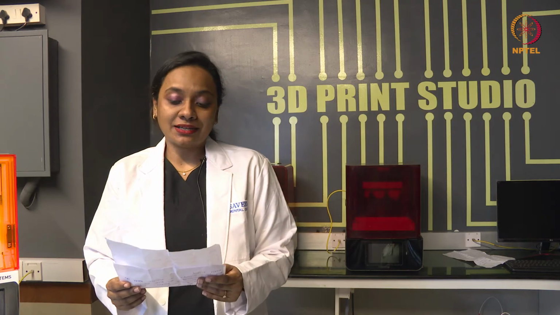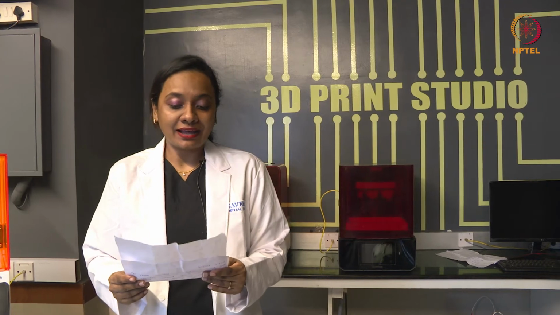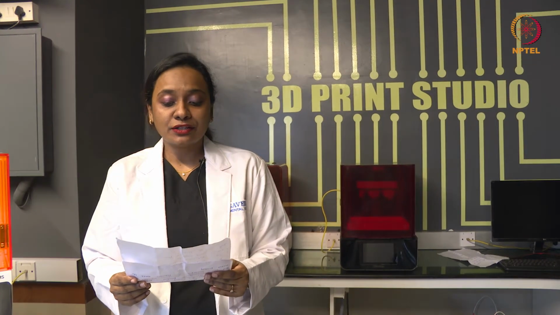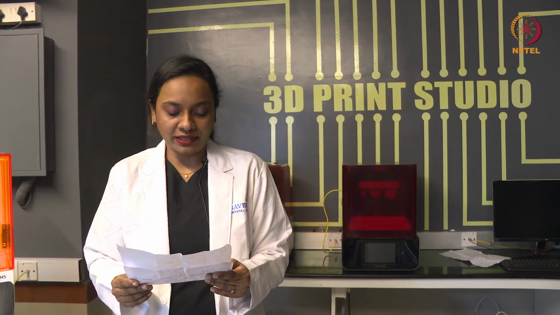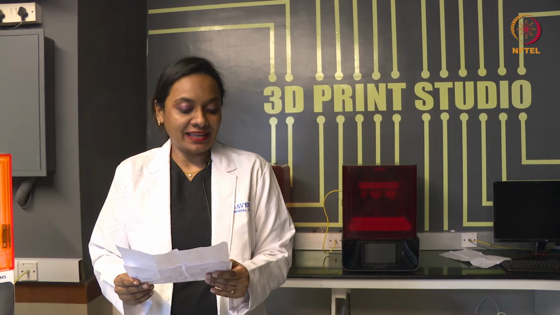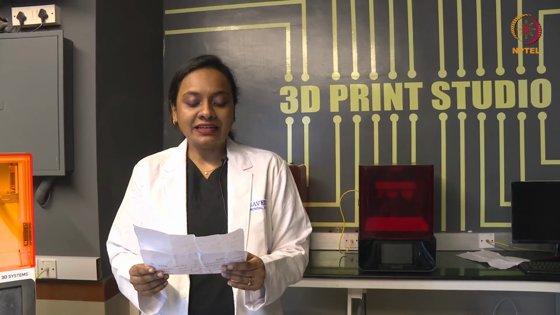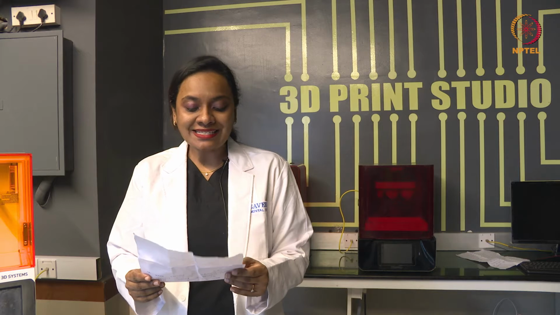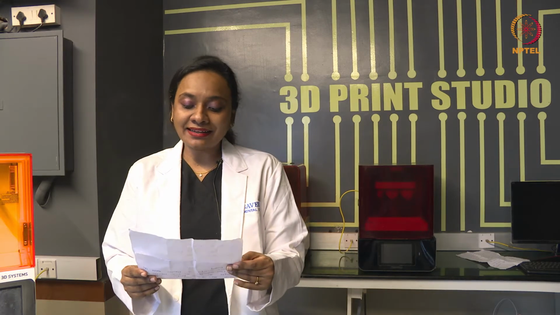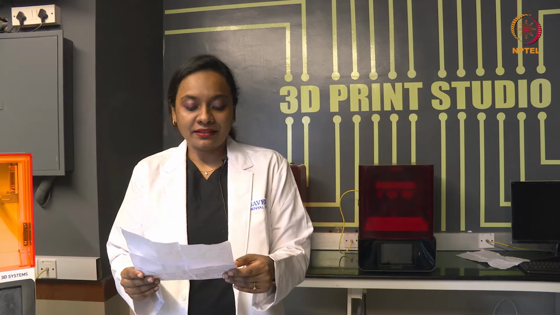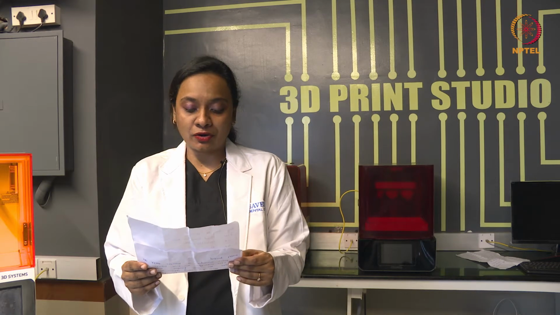So the various 10 different technologies are FDM, that is fused deposition modeling. Then SLA, that is the stereolithography technique. Then DLP, digital light processing. Then SLS, that is selective laser sintering. Then we have MJ technology, that is material jetting.